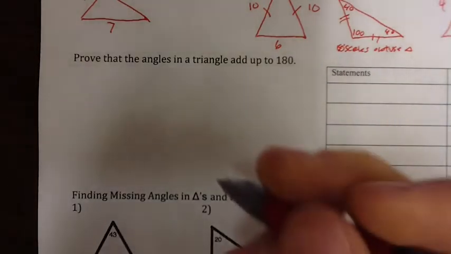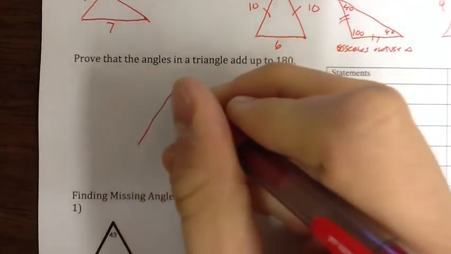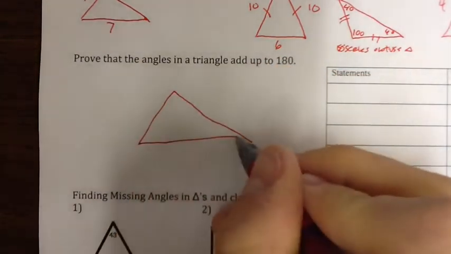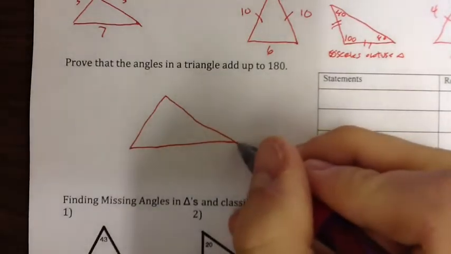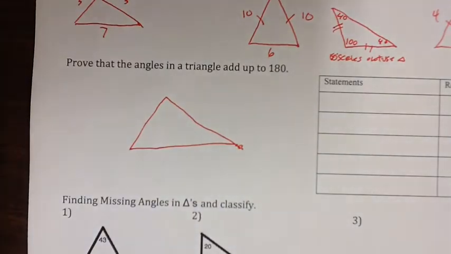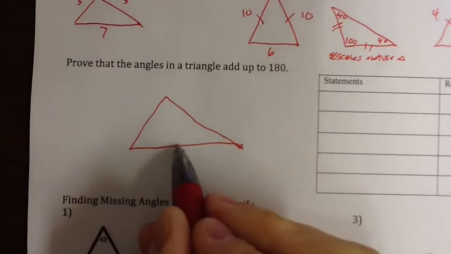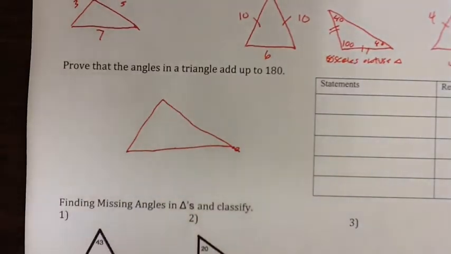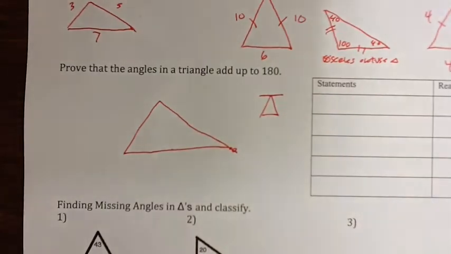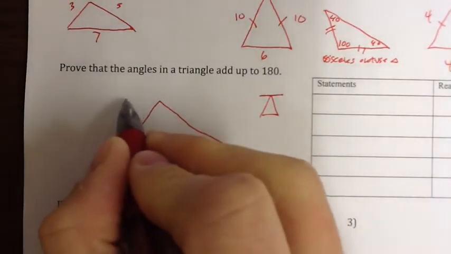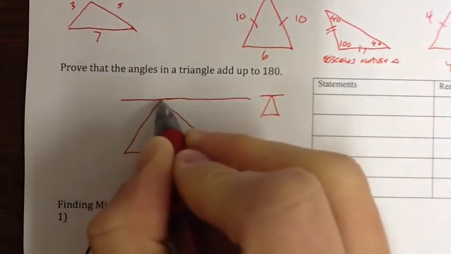And so on your paper, if you will just draw a triangle, any triangle. It does not matter how you draw that. You can look like mine, doesn't have to look like mine. Now we're going to draw a line parallel to the bottom line on your triangle. If your triangle looks like this, then your line is going to be parallel to that bottom. However your triangle looks, draw a line parallel to the bottom.